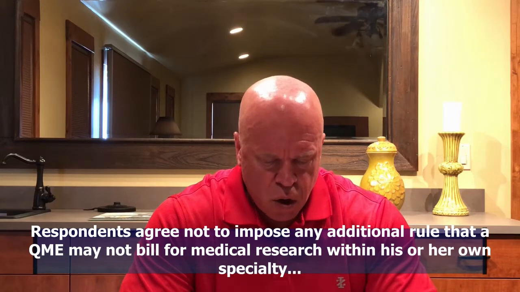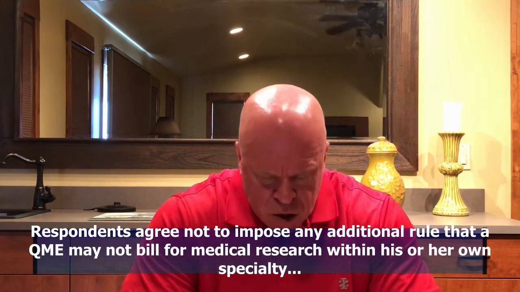It said that in applying these regulations as written, in other words, in applying the medical research regulation, California Code of Regulation 9795, the Division of Workers' Compensation agrees not to impose any additional rule that a QME may not bill for medical research within his or her own area of specialty.